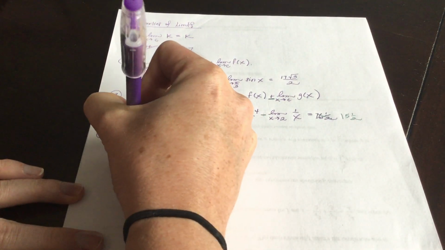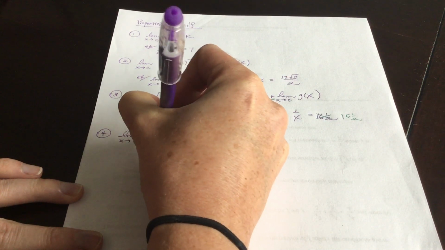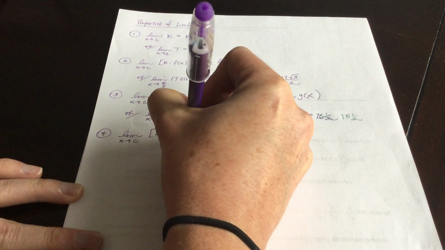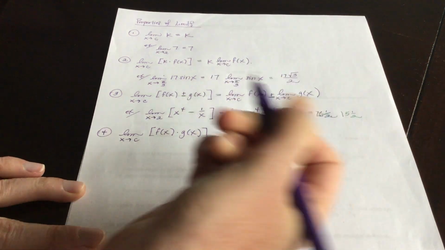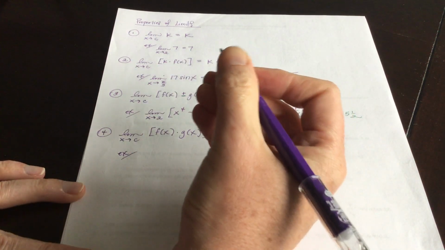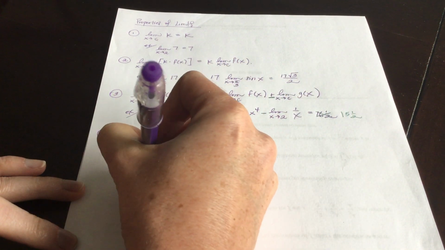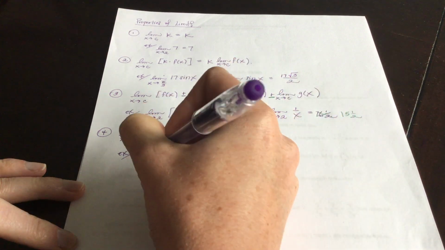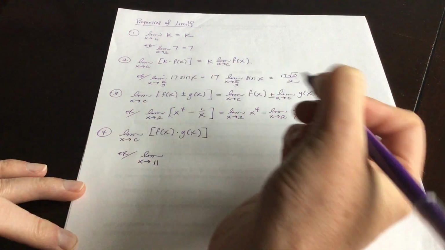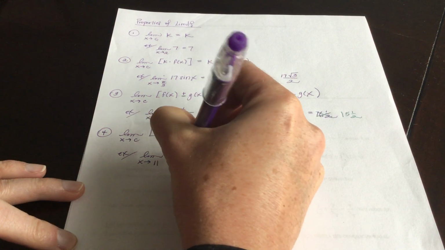Next one, limit as x approaches some target number of one function of x times another one. Go ahead and see what you think that'll be. We'll make a quick illustration for something like that. Let's say we did the limit as x approaches, let's say 11 of x squared times e to the x.